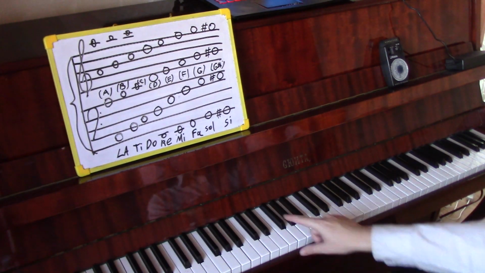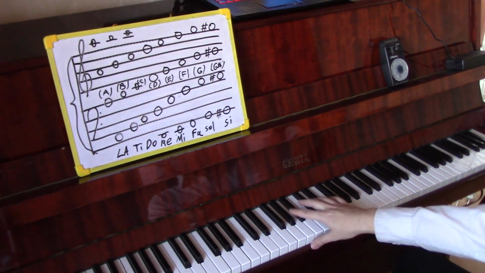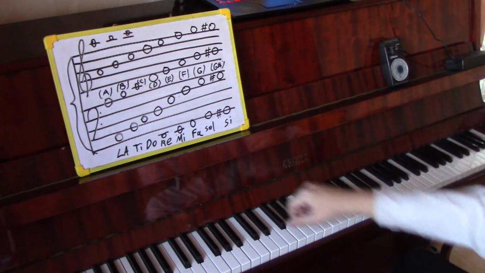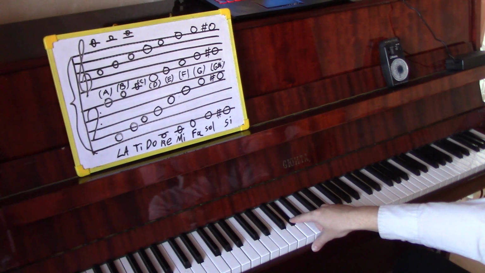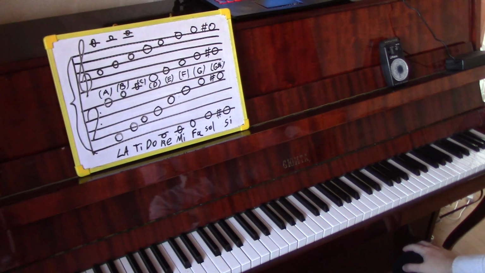So we have both the 6th scale degree and the 7th scale degree sharped in the melodic minor, and we only have the 7th scale degree, which is C, sharped in the harmonic minor scale, and we have nothing sharped in the natural minor scale. And that's essentially it. So now let's practice the intervals within this scale.